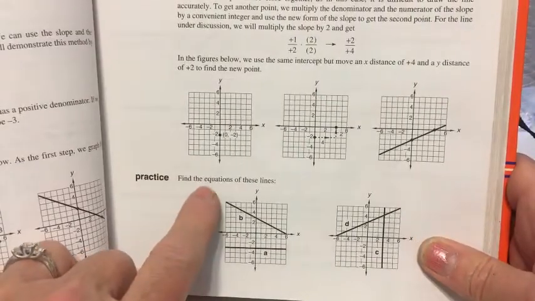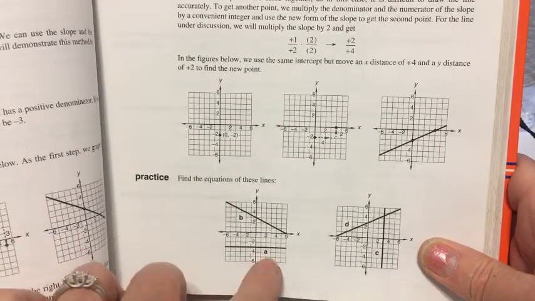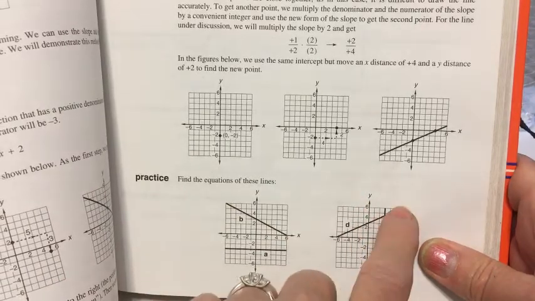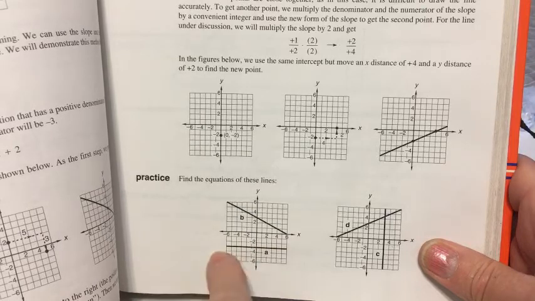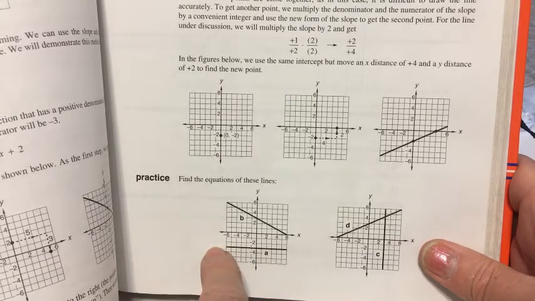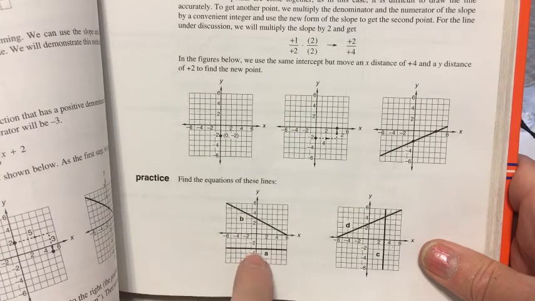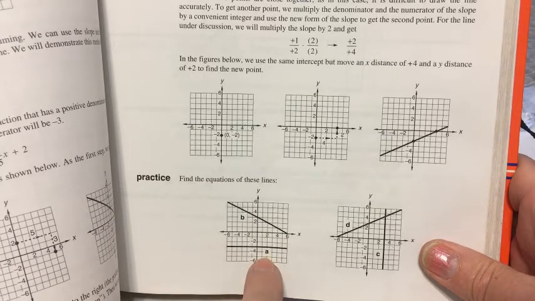Okay, so here it says find the equations of these lines. So here we have A, B, C, and D. Now, going back to A, we have a horizontal line. Remember, way back at the beginning of this lesson, we said horizontal lines are going to be Y lines. So Y equals -3. That's the answer to A.